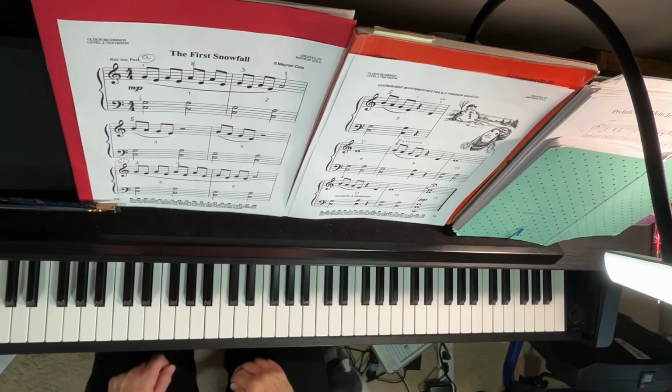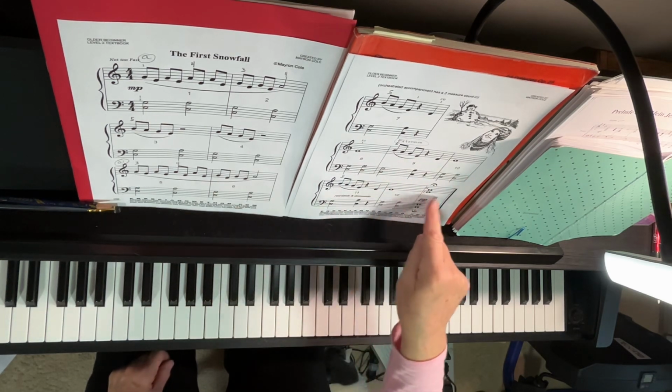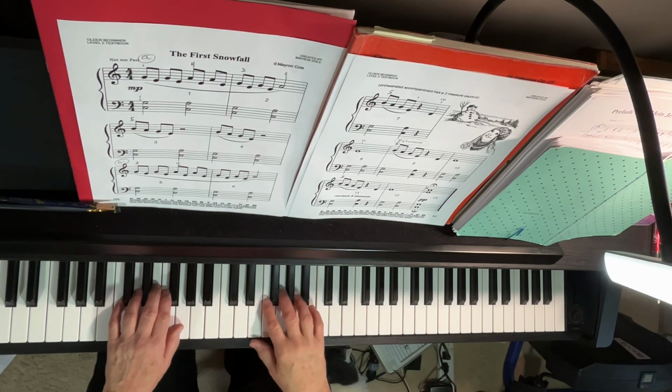But I don't mind if you have to remind yourself to start with. So we're going to put this last five bars hands together, finger 5 on the B.